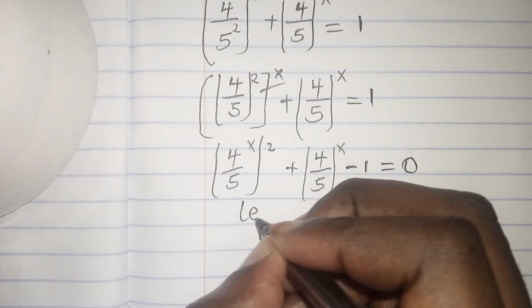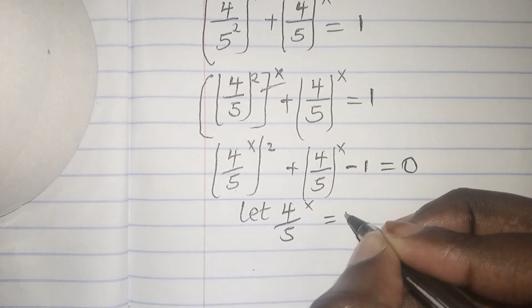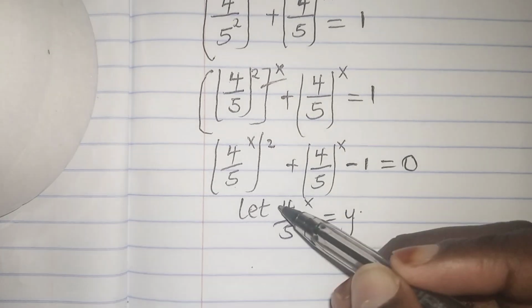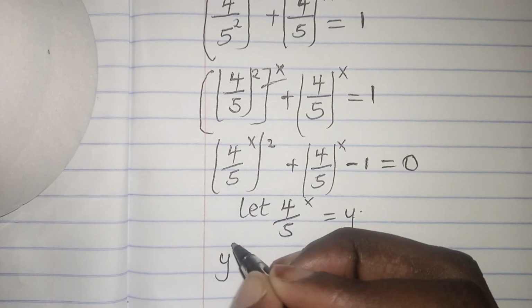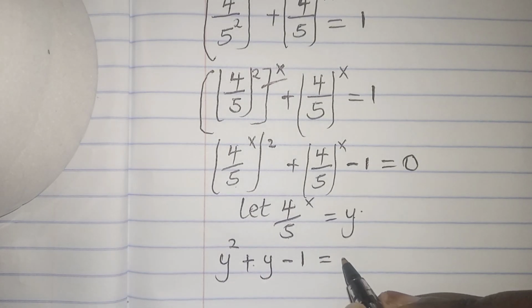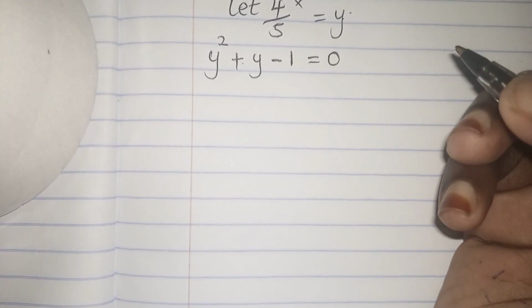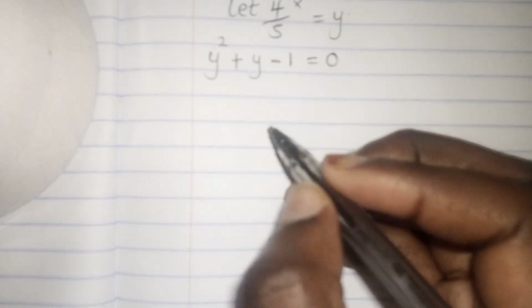So we shall say let 4 over 5 to the power of x be equal to y. So we are going to substitute 4 over 5 to the power of x with y. And this will be y squared plus y minus 1 is equal to 0, right? So we've formed a quadratic equation. We can solve this quadratic equation using the quadratic formula.